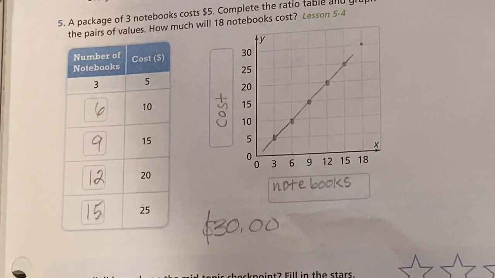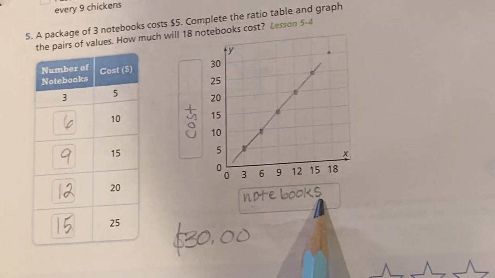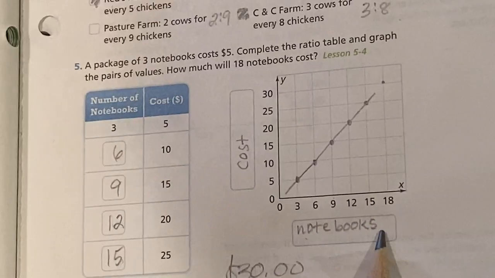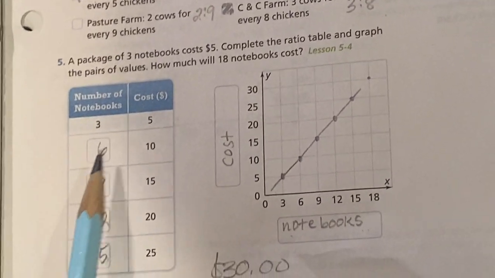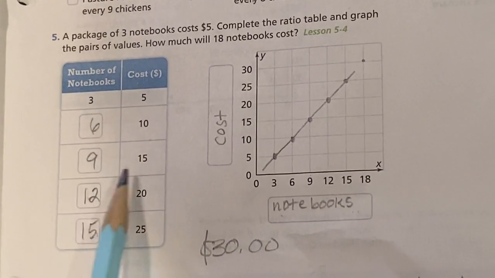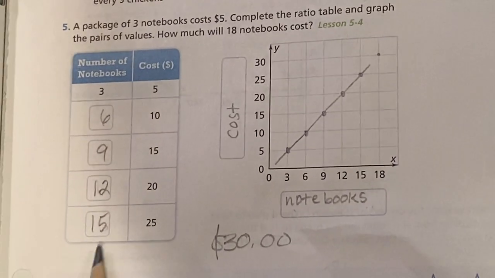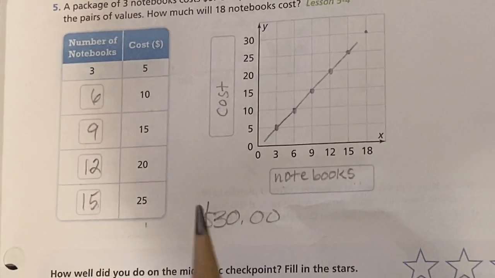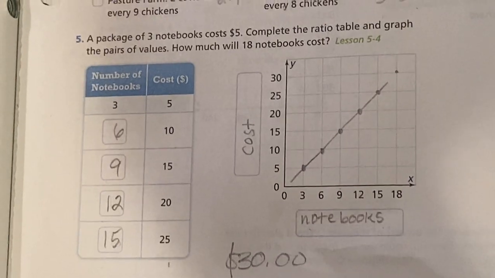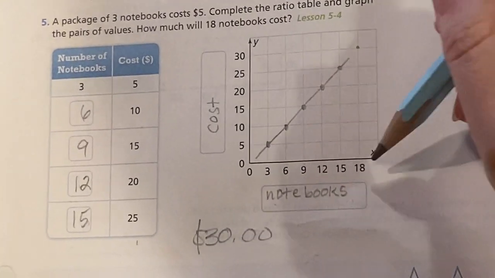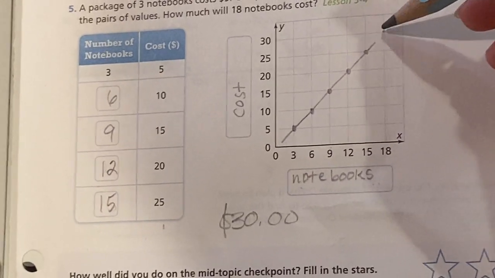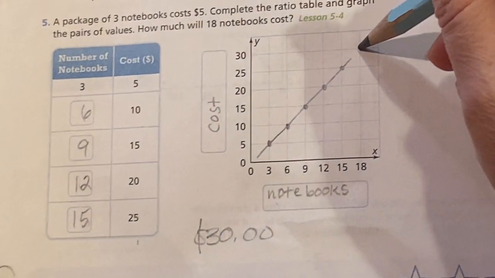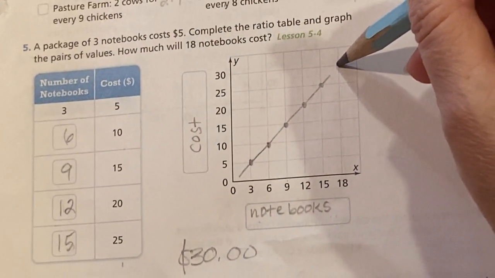Okay, here we go. So I filled in the labels for the graph, and then I completed the table. So it's 3 to 5, 6 to 10, 9 to 15, 12 to 20, and 15 to 25. And then when I wanted to see what would happen for 18 notebooks, I had to go over to this graph and go straight up and see where it would have met the line, and that was right at $30.